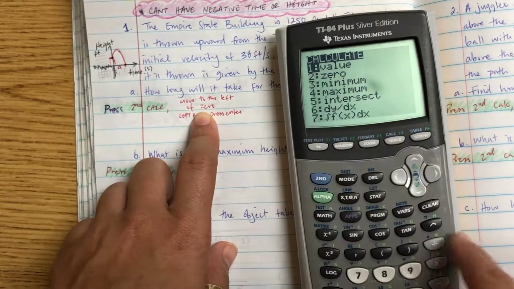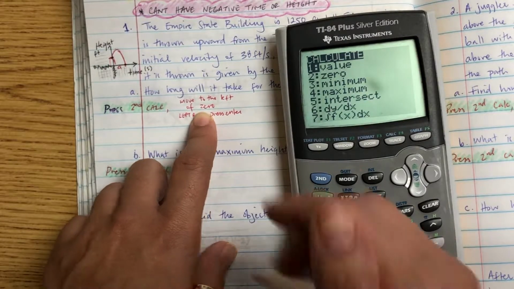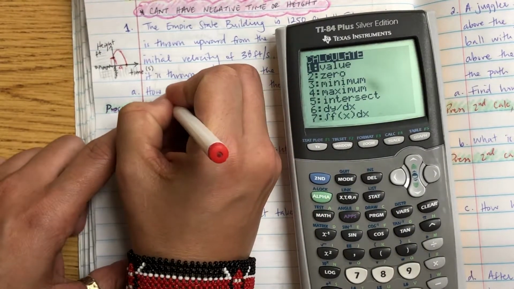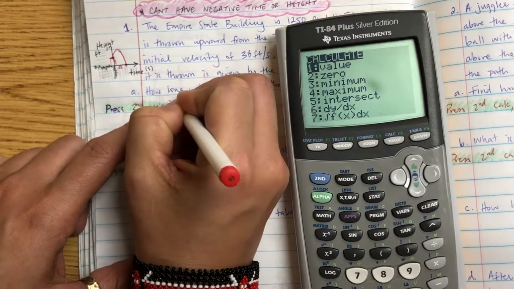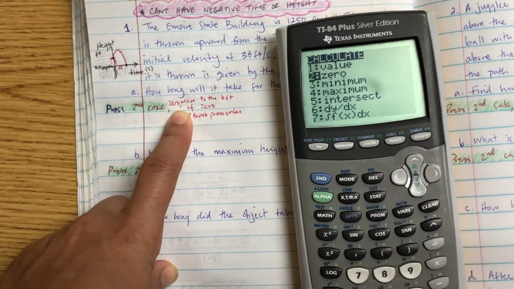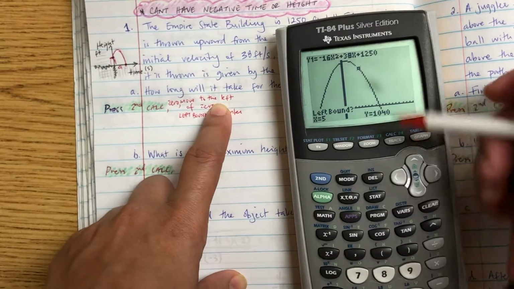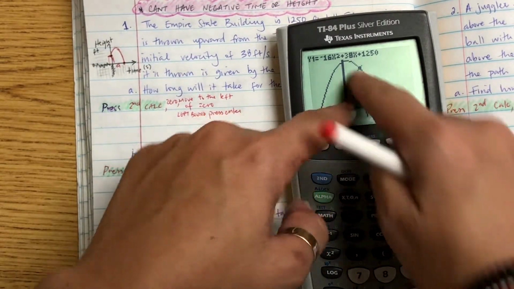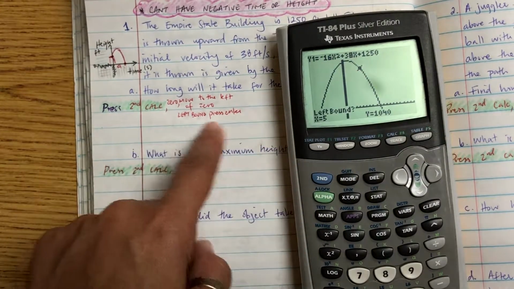Then I hit second, calculate, and I should say 0 first. All right, hit 0. And then move to the left of the 0. So here's the 0, right? We're going to move anywhere on the left, it doesn't matter. So it's already on the left, press enter.